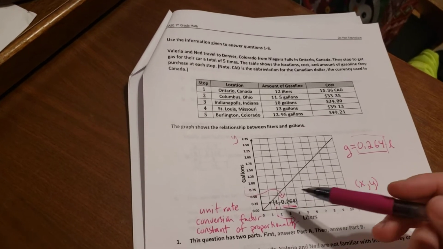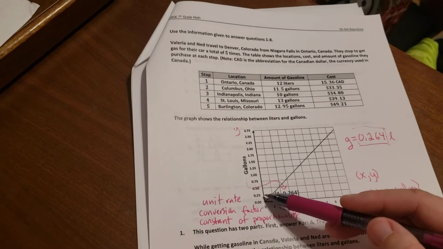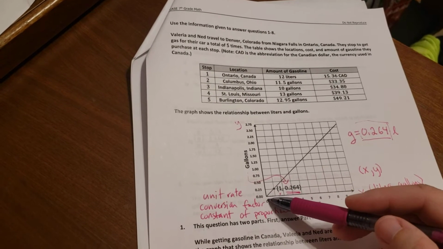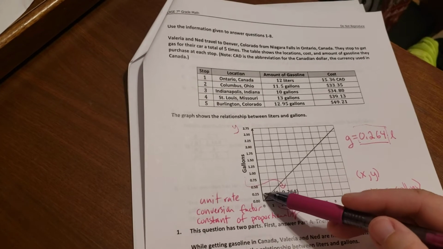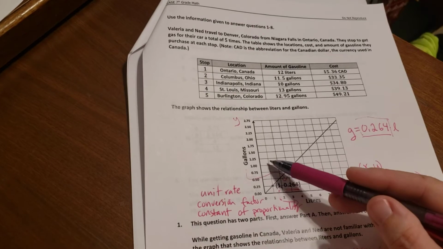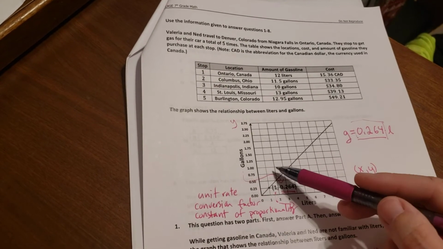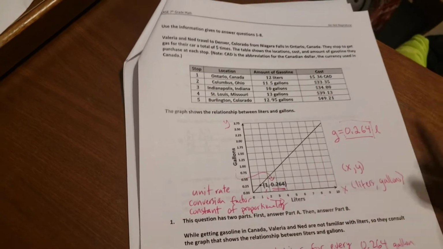And it doesn't really look like that because you look at this, it looks like a square. It looks like over 1, up 1. But look at the way it's labeled. Over 1 is up a little more than 0.25. A little more than a quarter. 1 is all the way up here on the scale. So it's not a 1-to-1 scale, it's a 1 to a quarter.